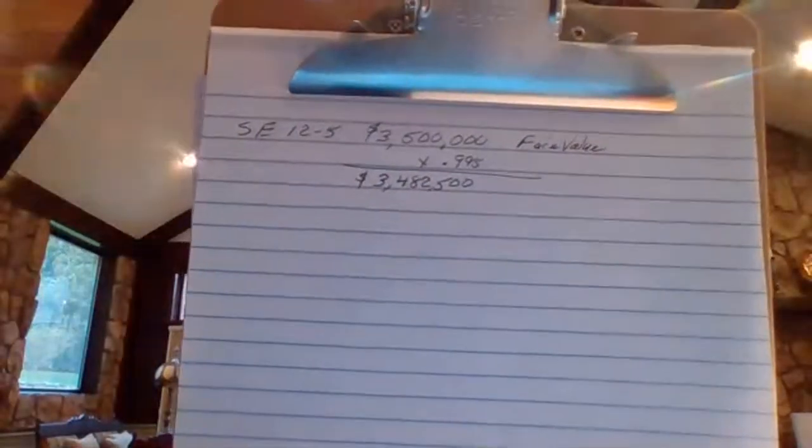So at maturity, Savvy Drive-In is going to have to pay the bondholders the full $3.5 million of the bonds. That's their face value. That's their maturity value. So the bonds are probably paying a little lower rate than the market rate of interest. So they sold not at full face value, but at 99.5% of face value. Okay, so that would be the proceeds on the sale. 99.5% of the face value of $3.5 million, or $3,482,500.